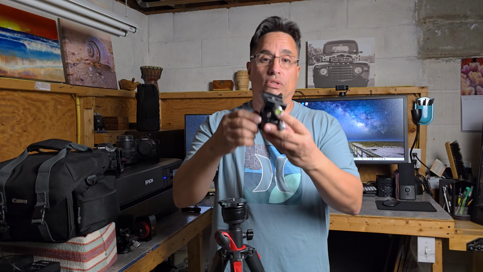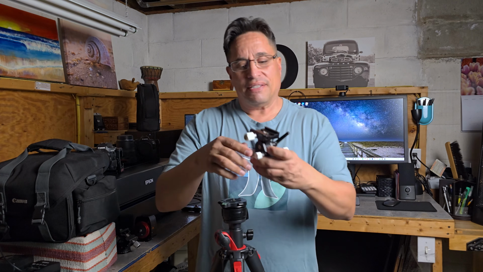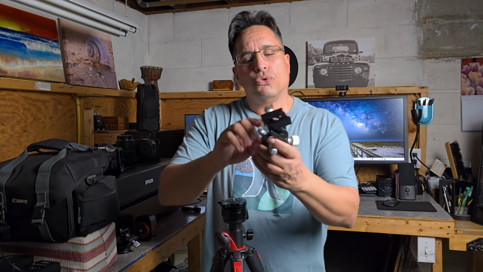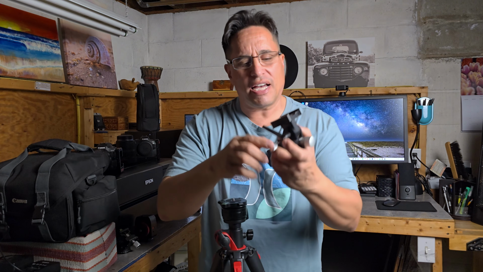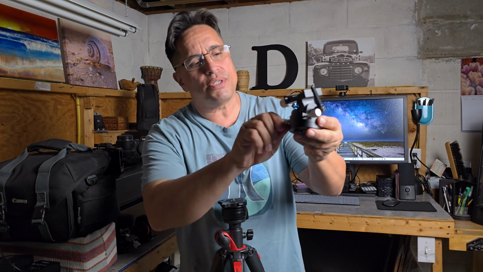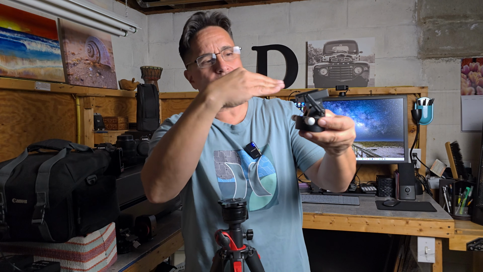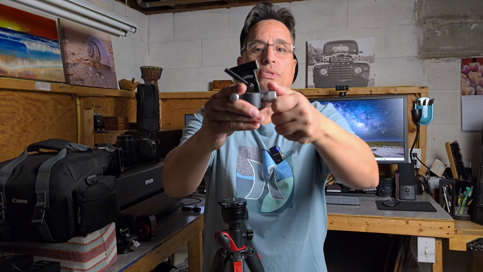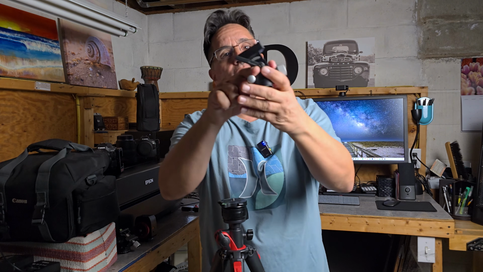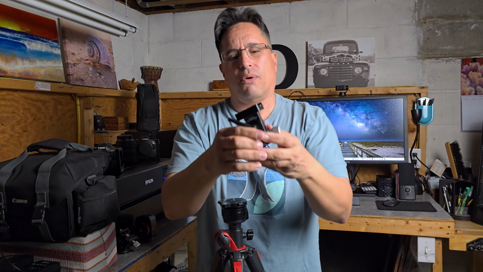So this is called a wedge. That's next up. This is meant to have precise polar alignments. So here, these two knobs are for your azimuth, and this is for your altitude. It tilts this way and that way. So this is better.